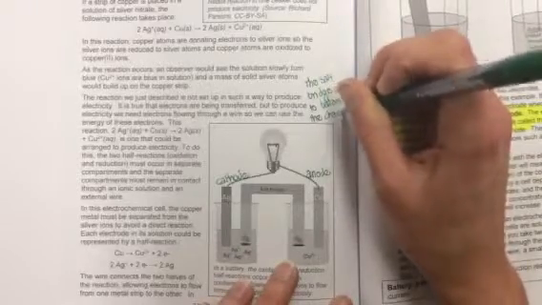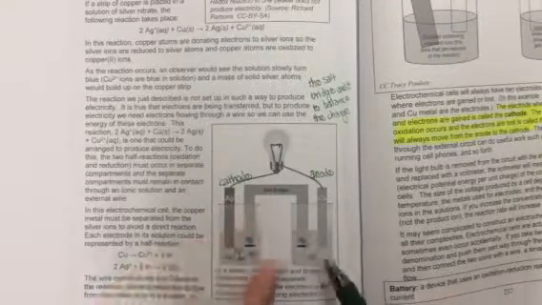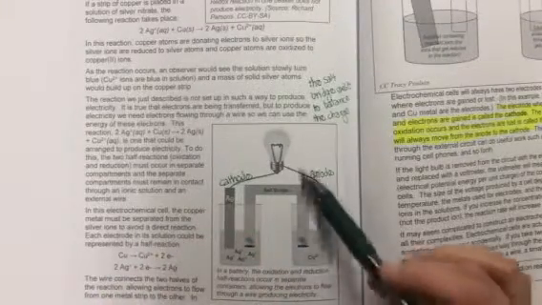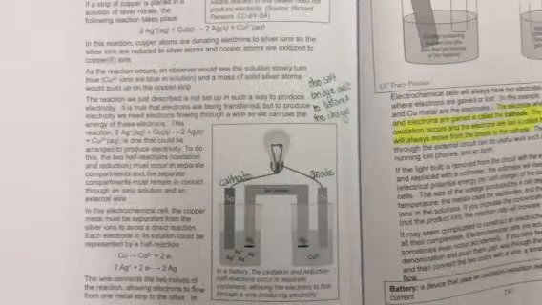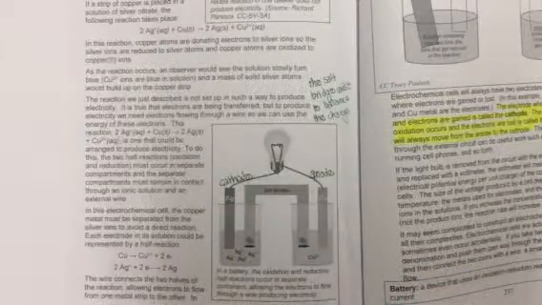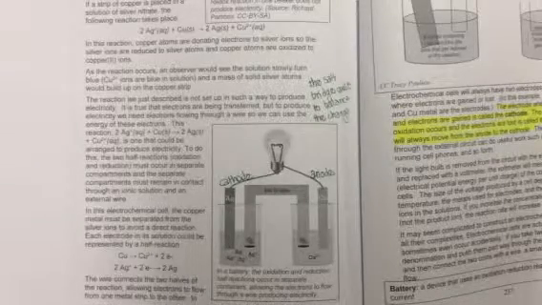Now I'm going to post one more video that kind of gives you a visual animation of what happens when a battery runs, when electrons run through this wire, and a little bit more about why you need the salt bridge. So you can watch that if you feel like you need some more help on this. But that's everything you need to know for this quiz.